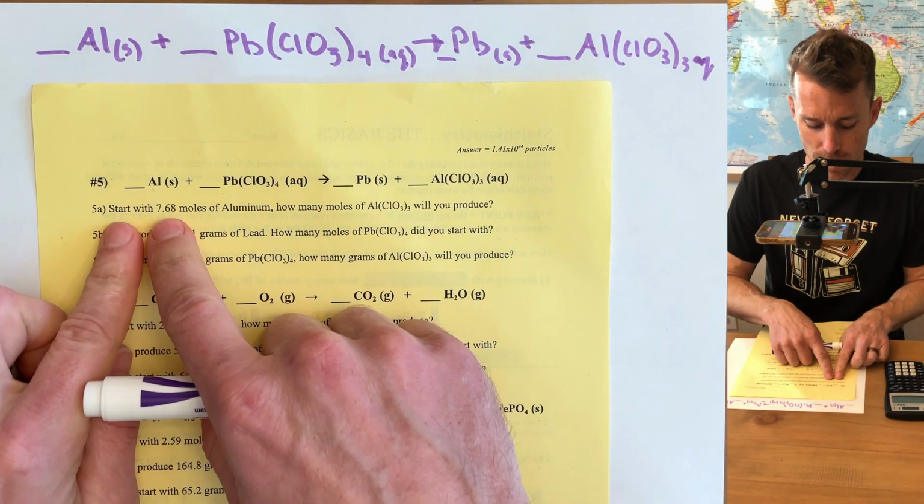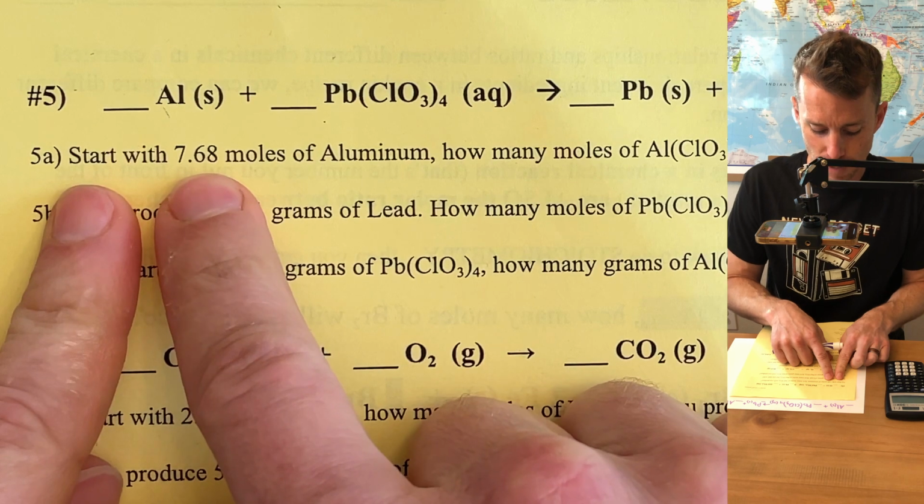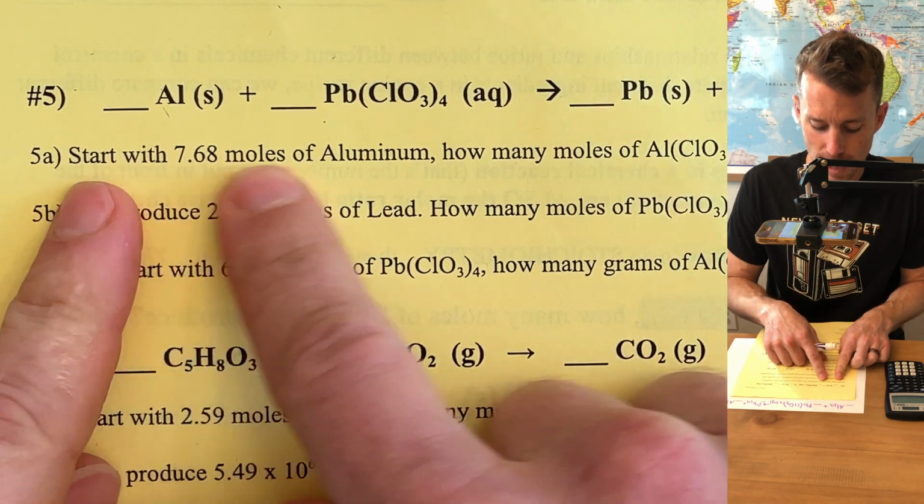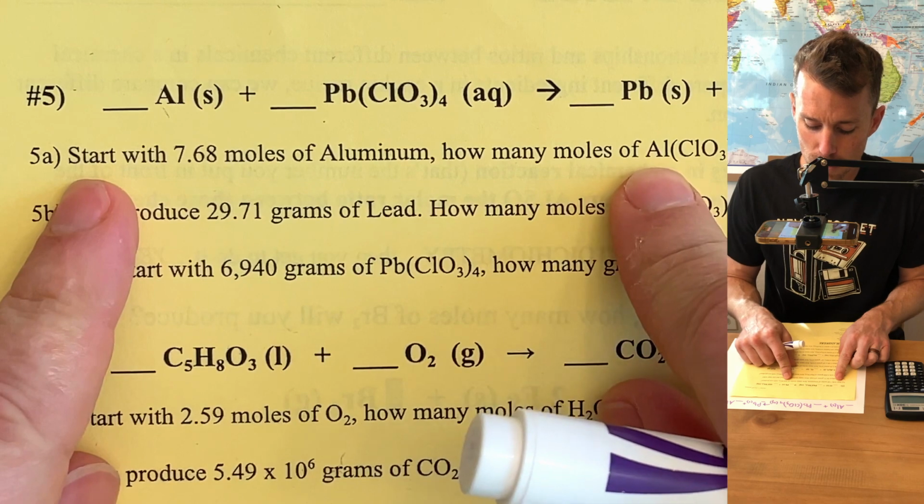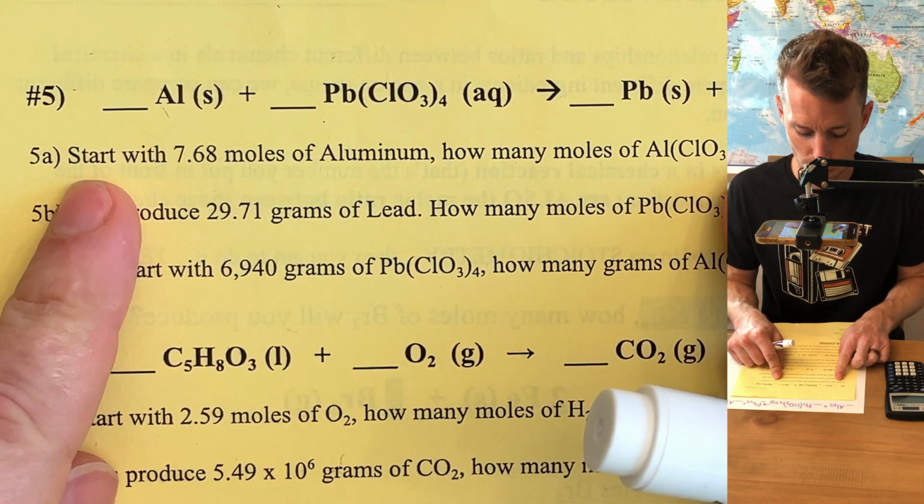So our problem, let's start with 5A here. It says we have 7.68 moles of aluminum. How many moles of aluminum chlorate will you produce?